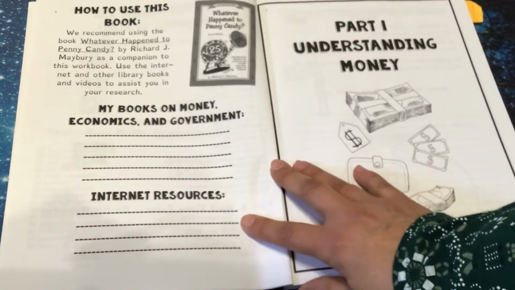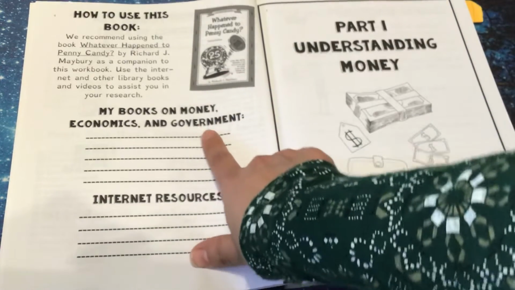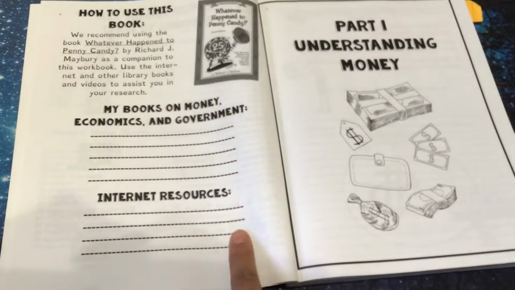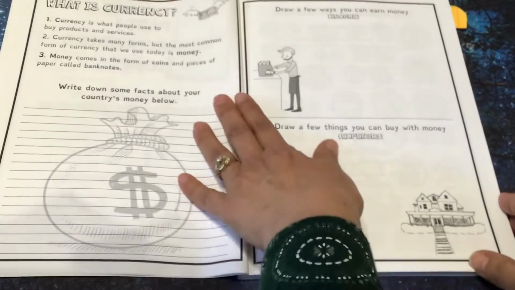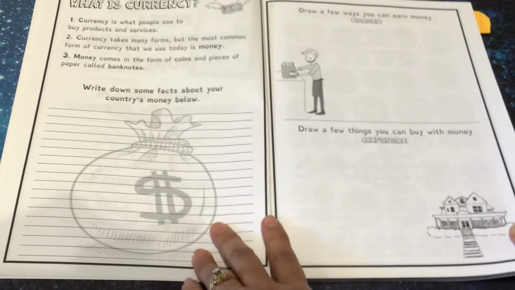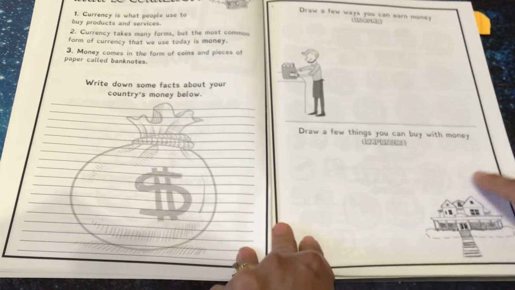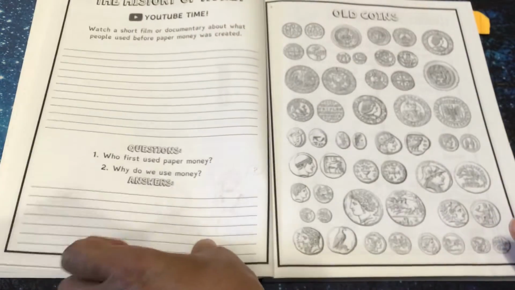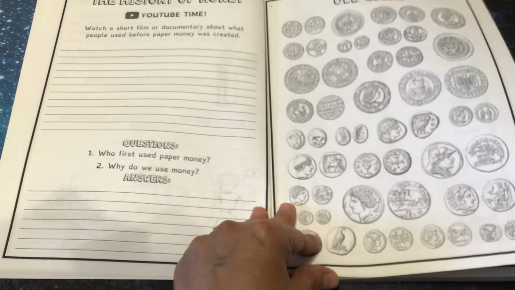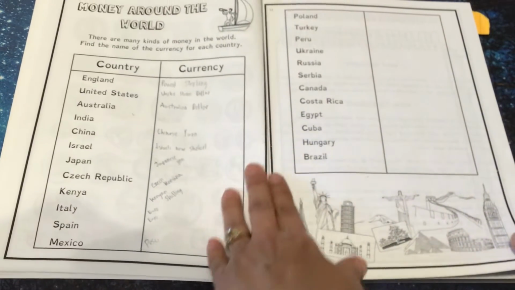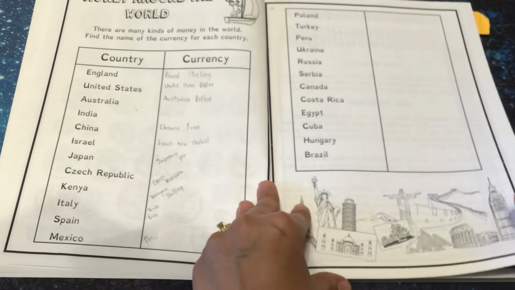So this is how to use this book. We recommend using the book Whatever Happened to Penny Candy, and then my book on money, economics, and government, and internet resources. And then part 1, understanding money. What is currency? Draw a few ways you can earn money, and draw a few things you can buy with money. The history of money. So this would be YouTube time, old coins, money around the world. There are many kinds of money in the world. Find the name of the currency for each country.